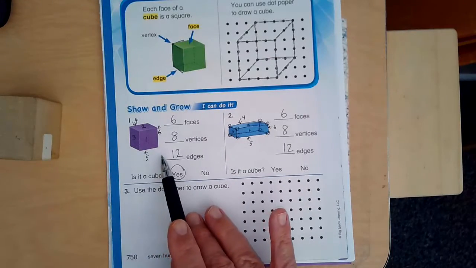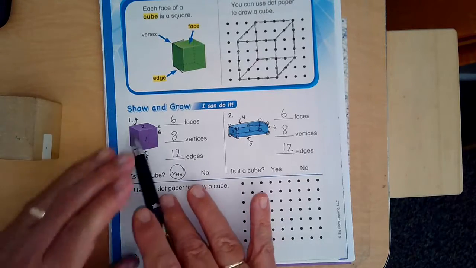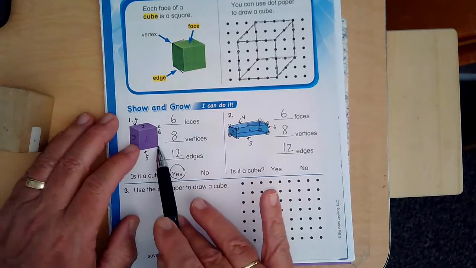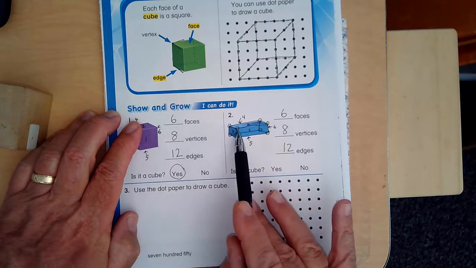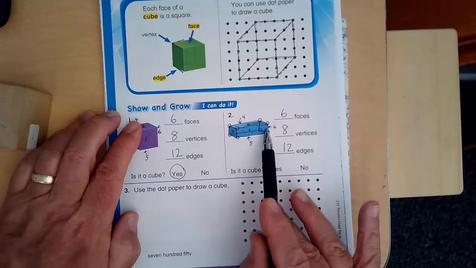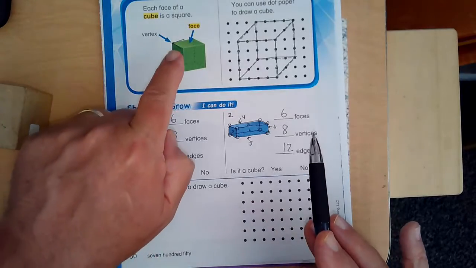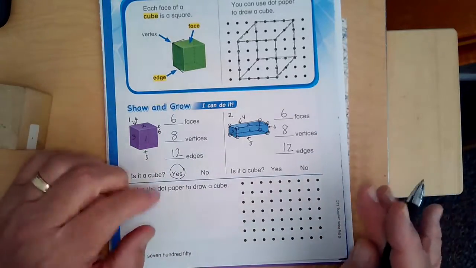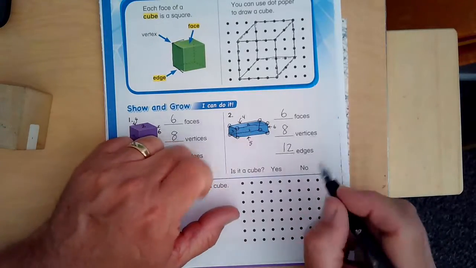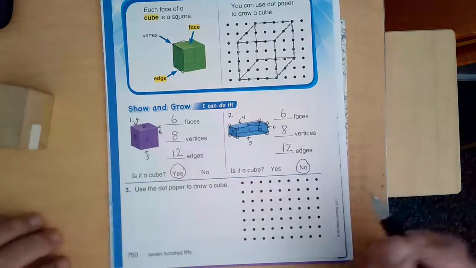Well, let's take a look at this one. This one has all the same length. This is a square, this is a square, this is a square. And these are not the same length. And that was the definition of our cube: all of the faces had to be a square. This is not a square.